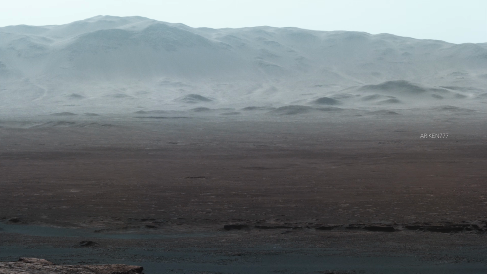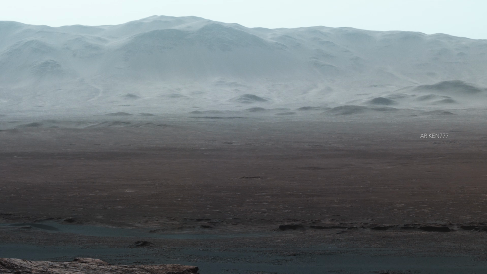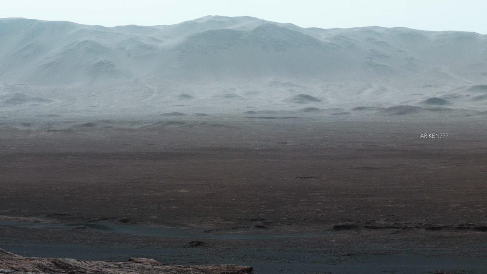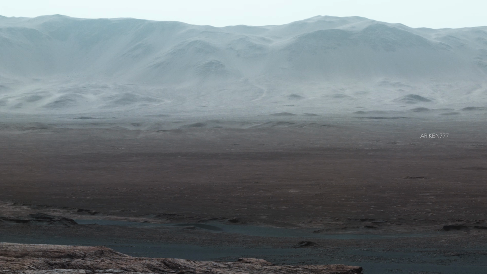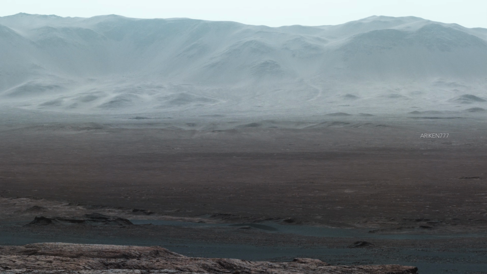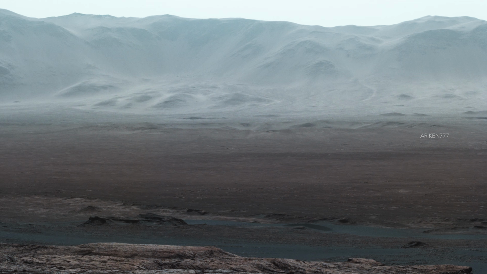The middle distance of the panorama shows the floor of Gale crater and most of the horizon formed by the crater's rim. On the horizon near the center of the panorama is a glimpse outside of Gale crater to a peak about 85 kilometers from the rover when the panorama was taken.